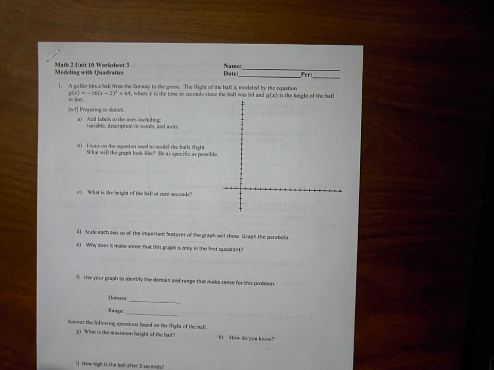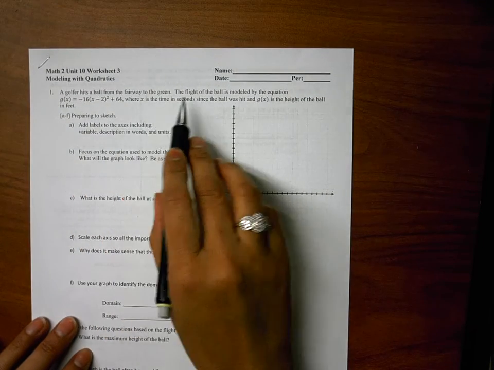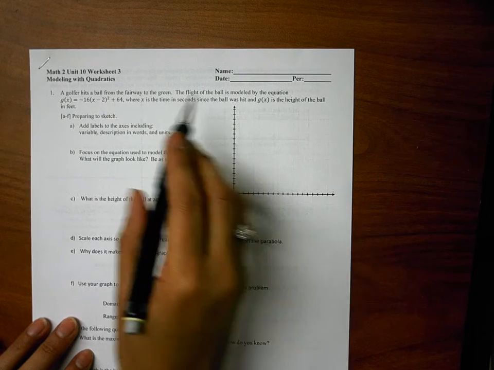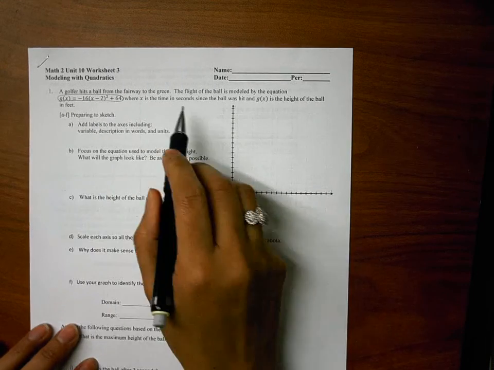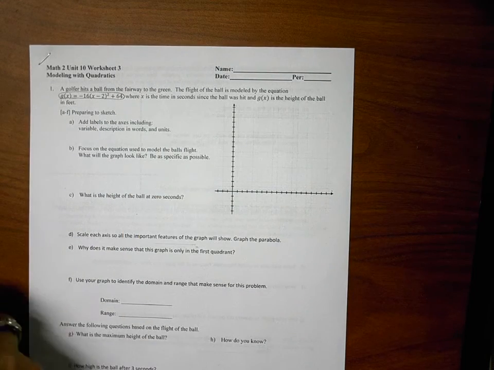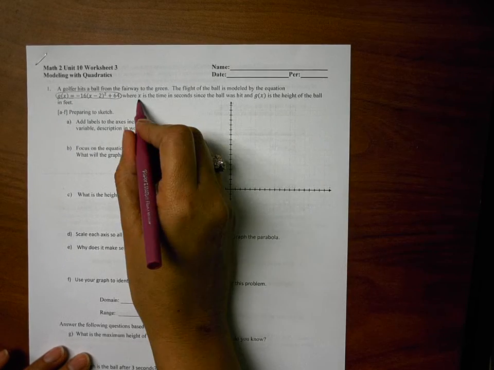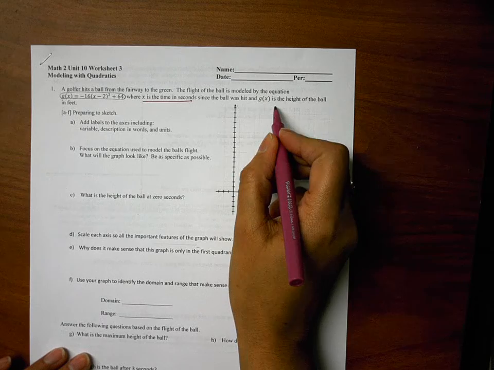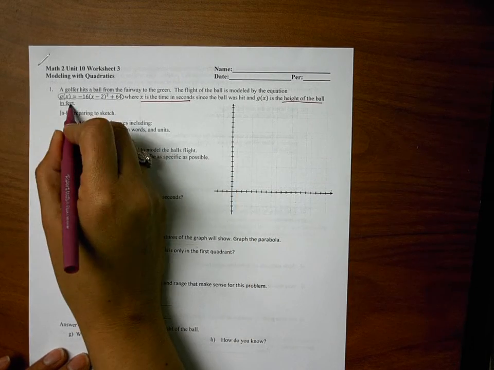Okay, we are doing homework notes today, which means we're going to just do a few problems together off of the worksheet for our notes. All right, first one. A golfer hits a ball from the fairway to the green. The flight of the ball is modeled by the equation, and here's the equation here, which we've seen these type of equations before, where x is the time in seconds since the ball was hit, and g of x, which is the y-axis, is the height of the ball in feet.